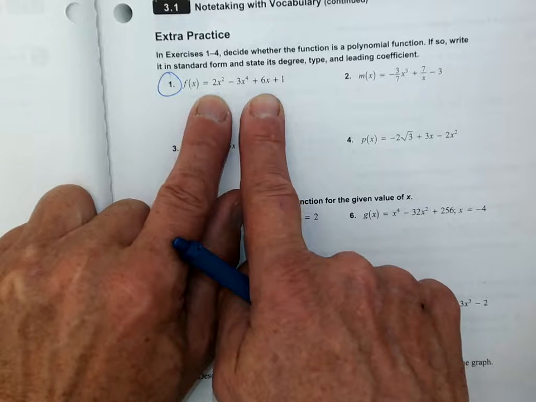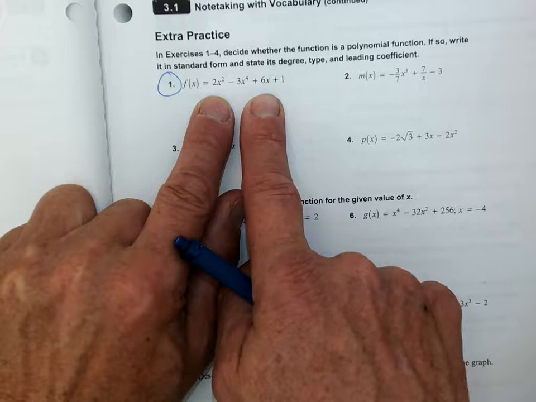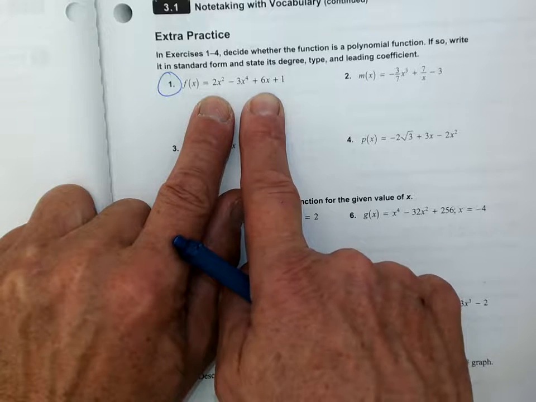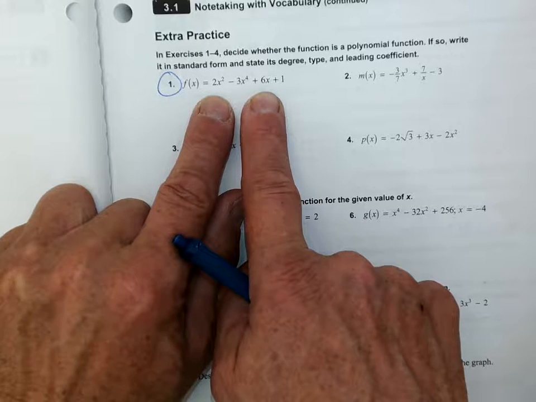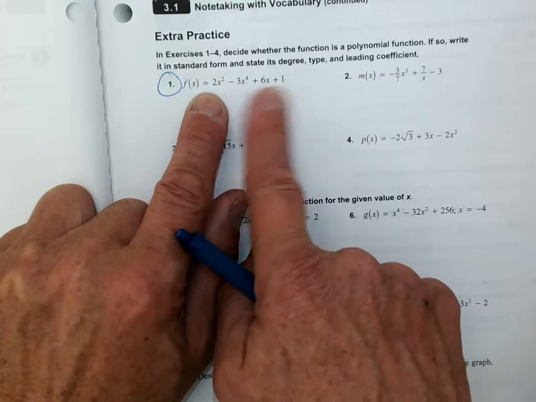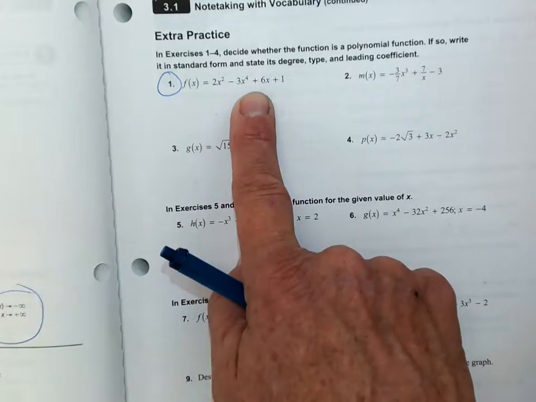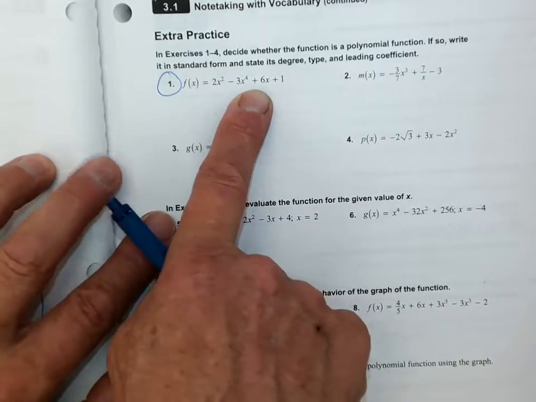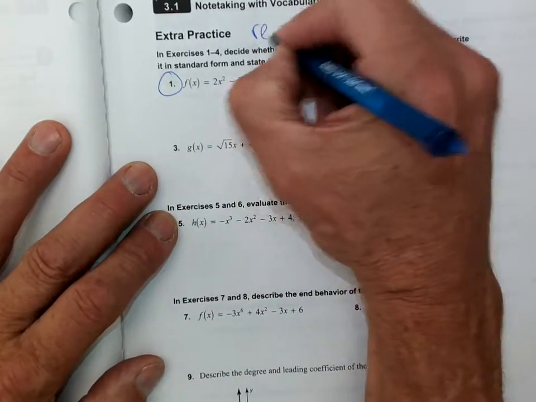Okay. So, yes or no, is it a polynomial? How do we know it's a polynomial? Because it has more than 3 nominals. Well, what do the exponents look like? What are the exponents? Aren't they all whole numbers? Well, it's not in the right order. This thing needs to be rewritten. I'm going to rewrite it.